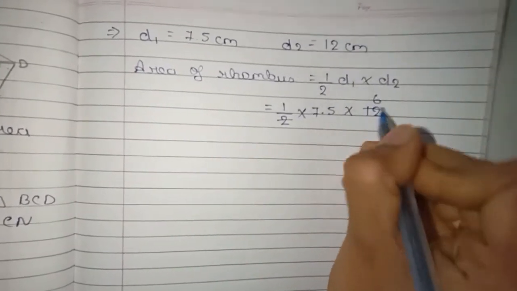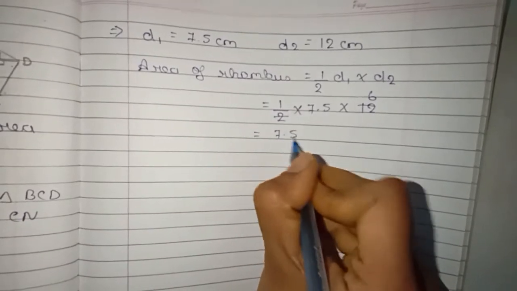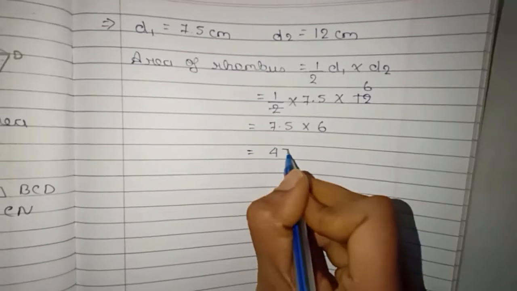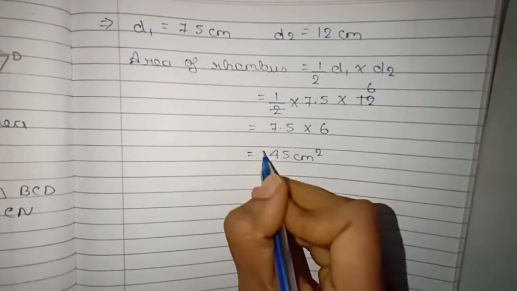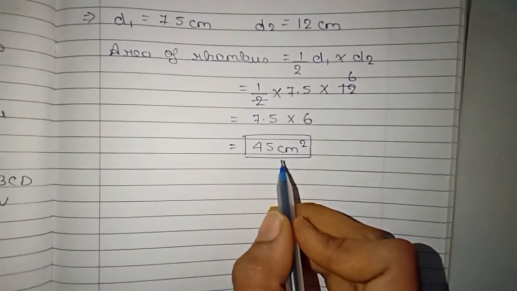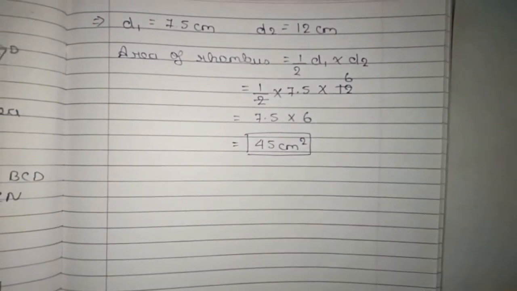2 6s are 12. So 7.5 multiplied by 6 will be equal to 45 centimeter square. So the area of the field that is rhombus shaped is 45 centimeter square.